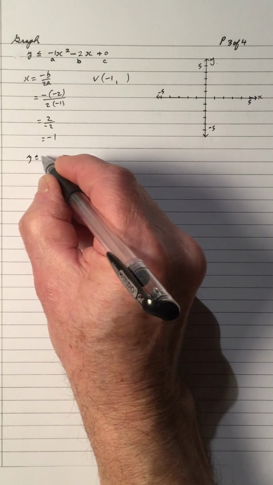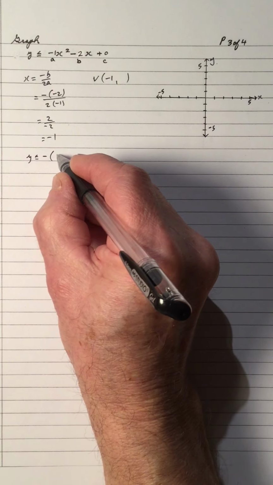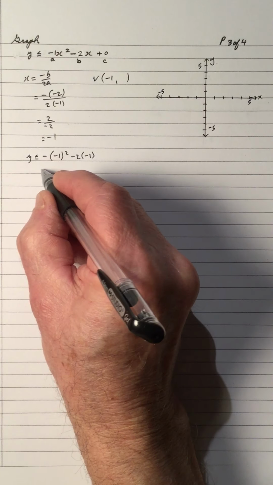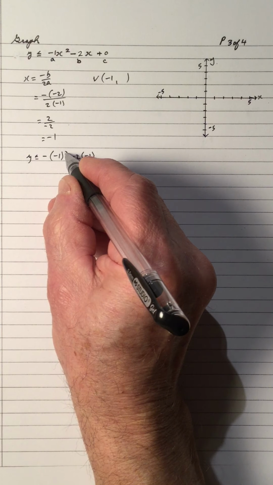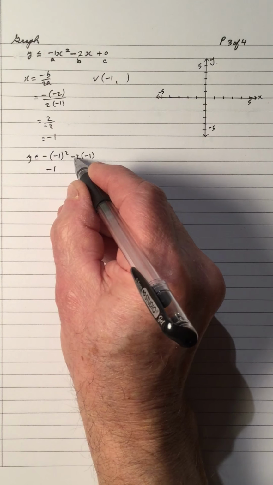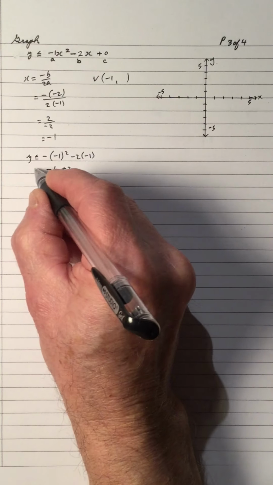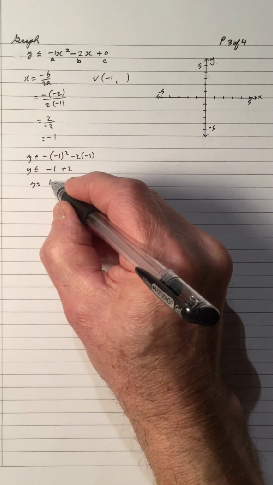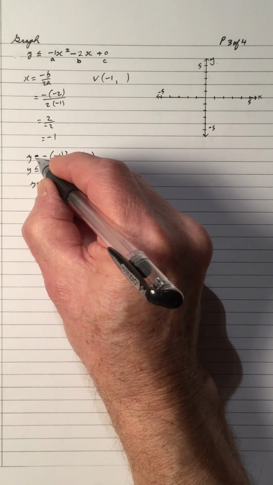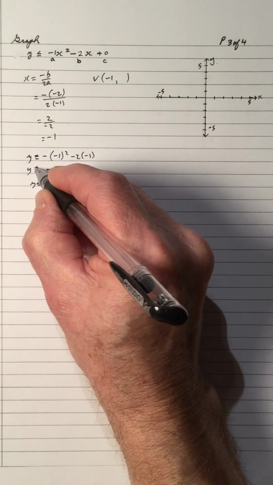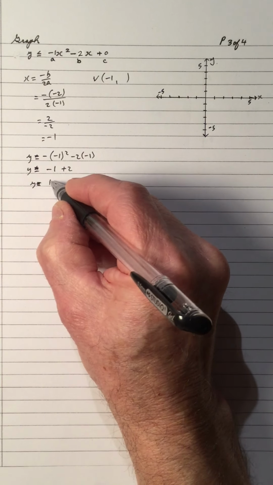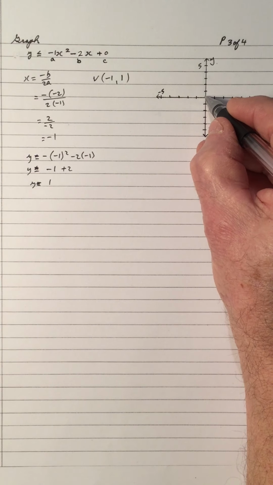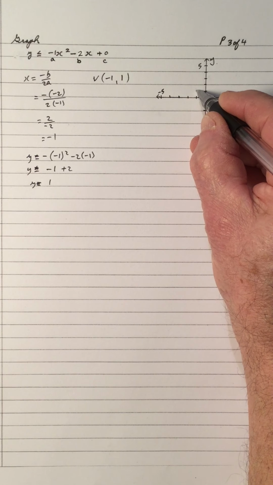So y, and I have negative of x squared, x is negative 1. And that works out. Negative 1 squared is 1. So that's a minus 1. Negative 2 times negative 1 is plus 2. So that gives me 1. So the vertex, and again I could have an equal sign here. Finding the vertex, you don't have to have the inequality. You could have the equal sign. So the vertex is negative 1, 1. So let's plot it. X is negative 1, y is 1. So there's the vertex right there.